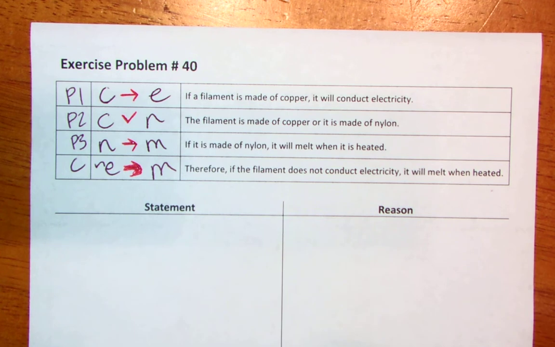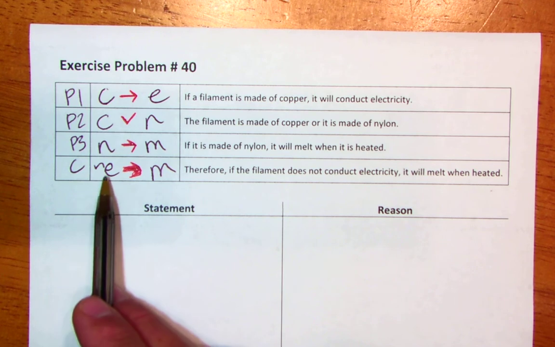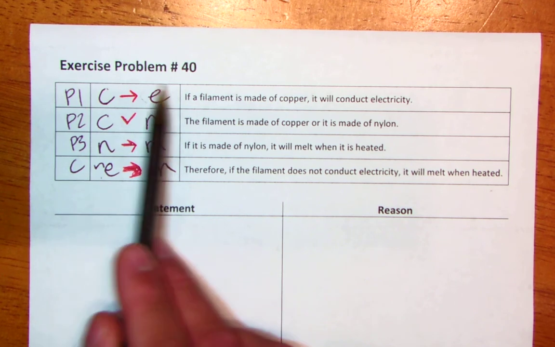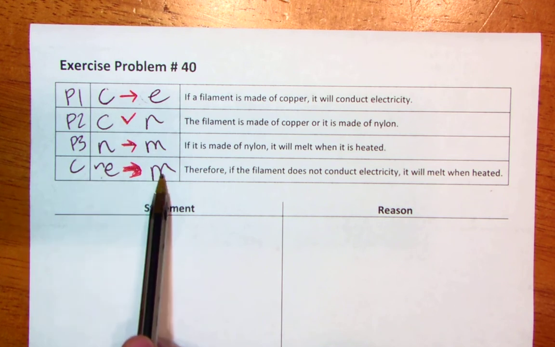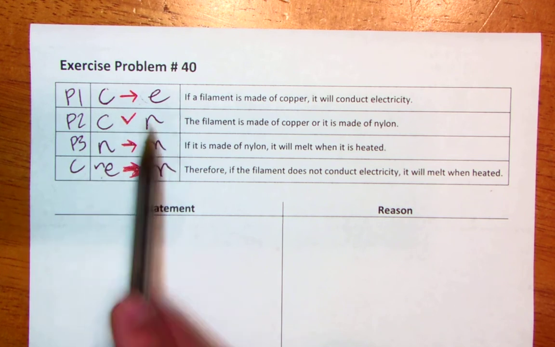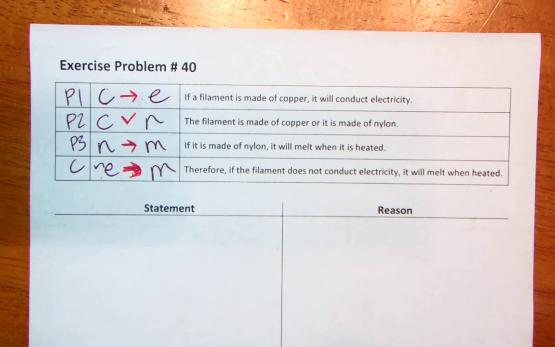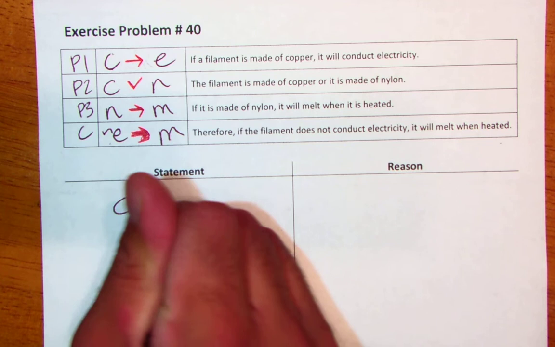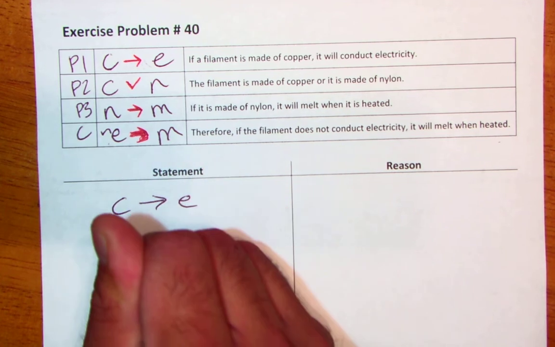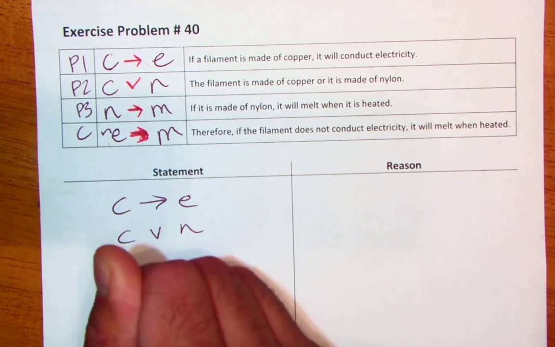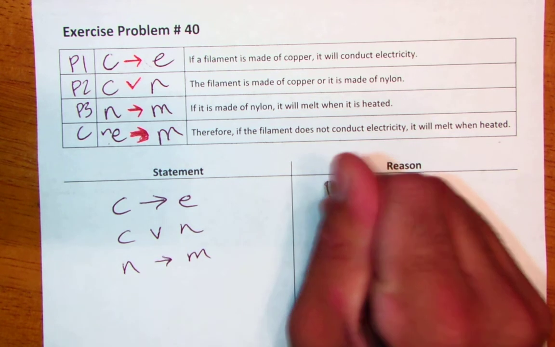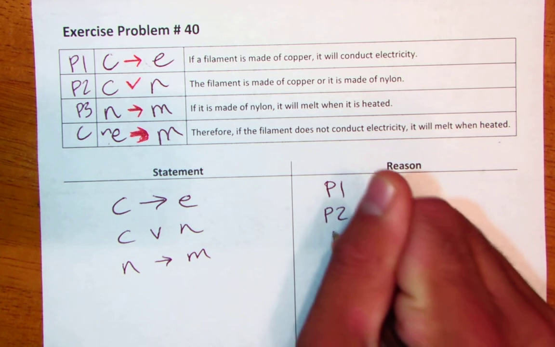All right, so look at the conclusion we have and what we want to get to. We want to start with an antecedent of negation E, and the only place that could come from is this E, and end with the consequent of M, which will come from here. So you can see a series of steps that will need to be taken. As always, start with listing your three premises. And the reason behind those is simply we must list our premises.